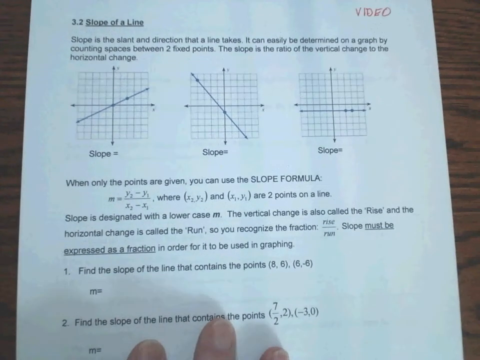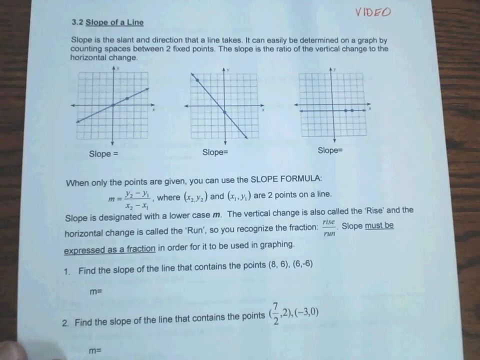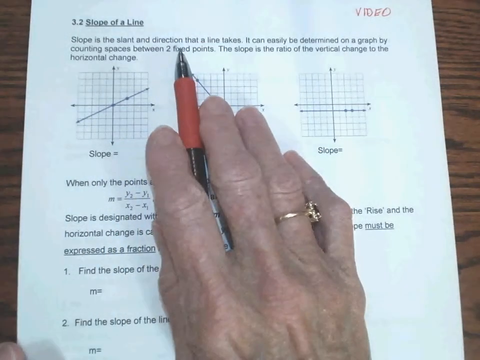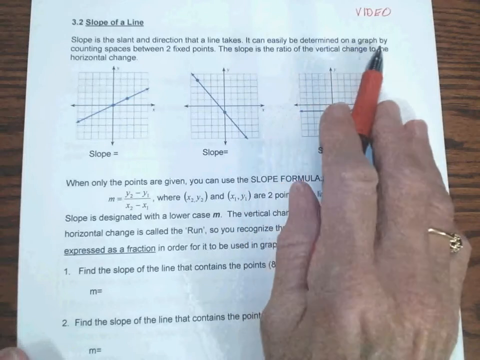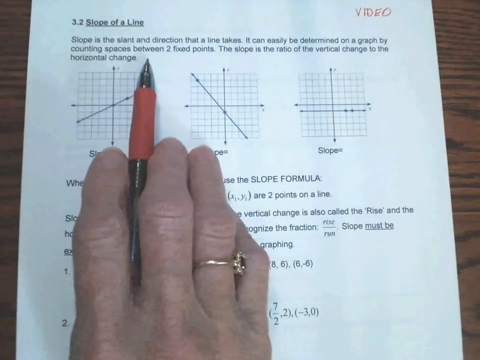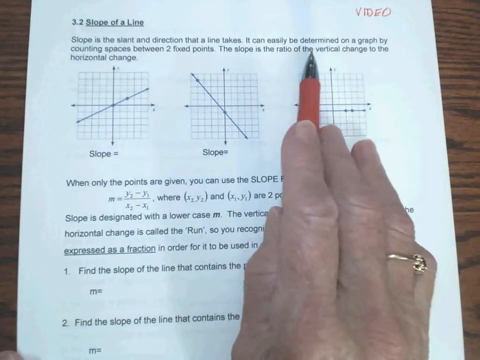We're going to start a little bit more about graphing, and this is section 3.2. In particular, we're talking about how we find the slope of a line. The slope is the slant and the direction that a line takes. It can easily be determined on a graph by counting spaces between two fixed points. The slope is the ratio of the vertical change to the horizontal change.